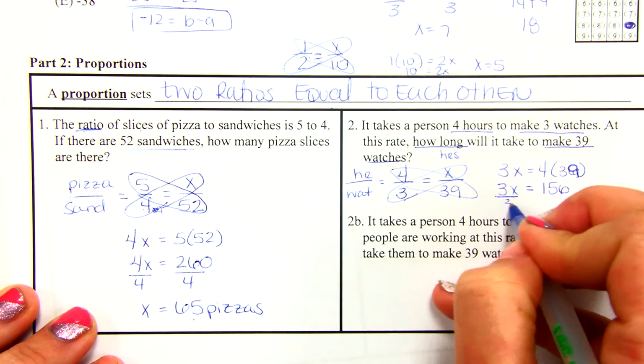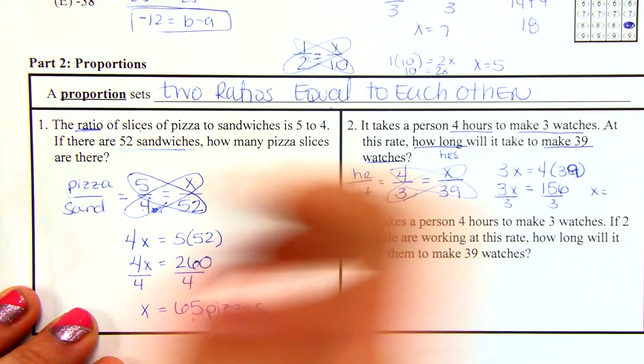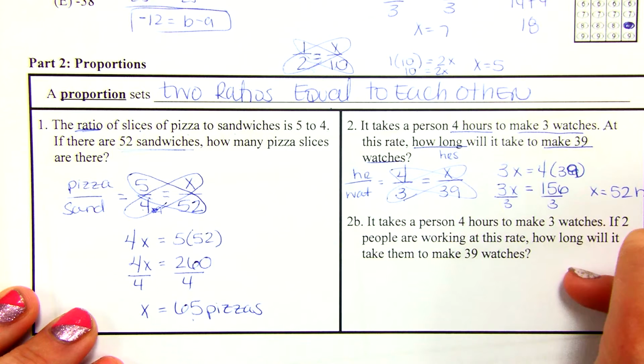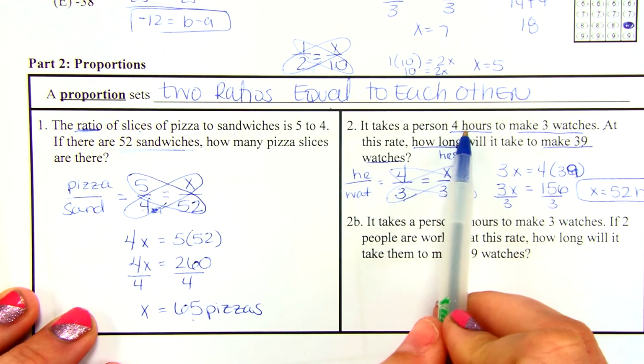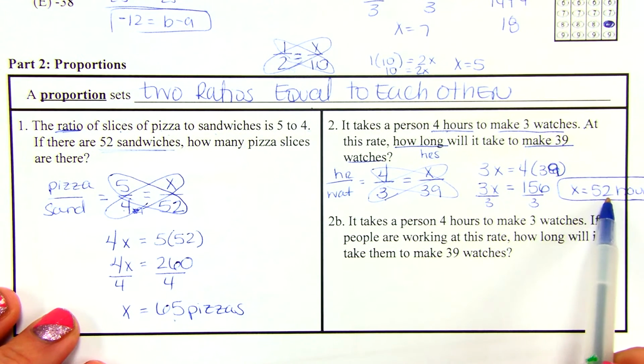Divide both sides by 3, and x equals 52. Again, it's hours. So if it takes 4 hours to make 3 watches, then it will take 52 hours to make 39 watches. So the same ratio.